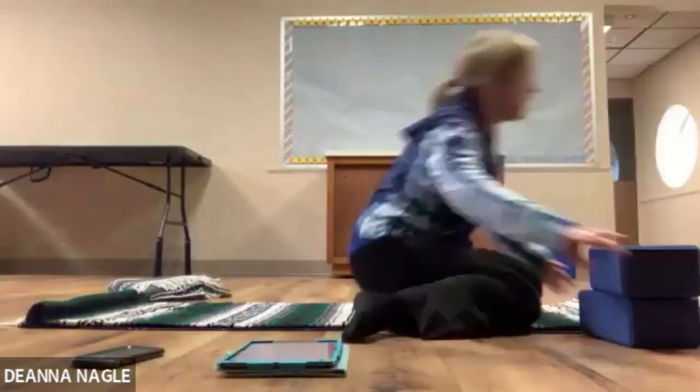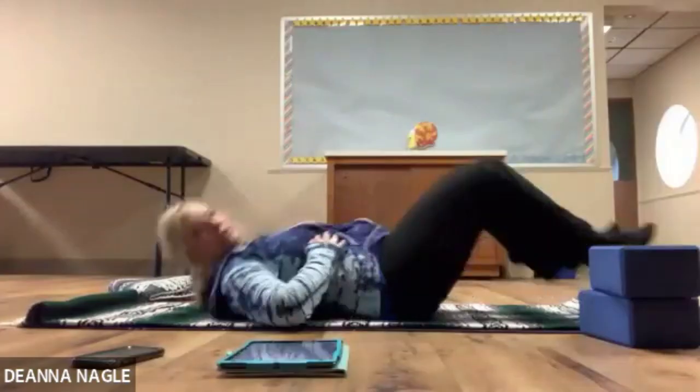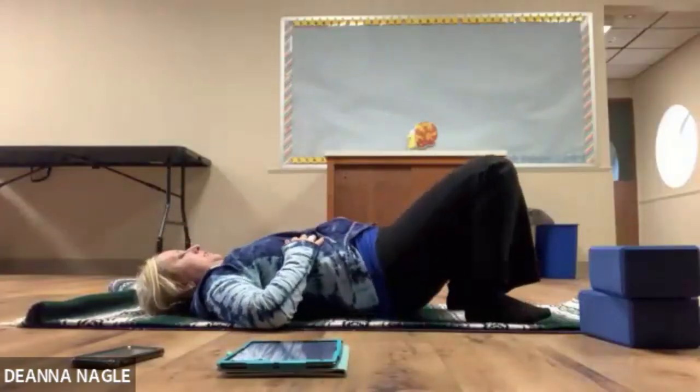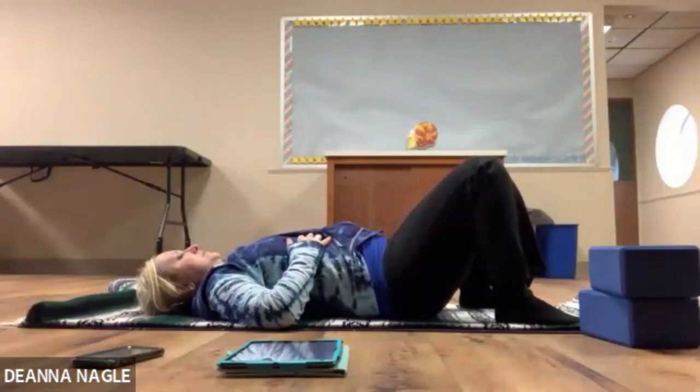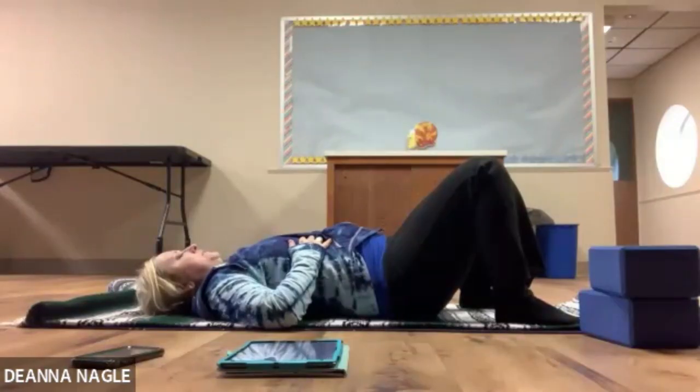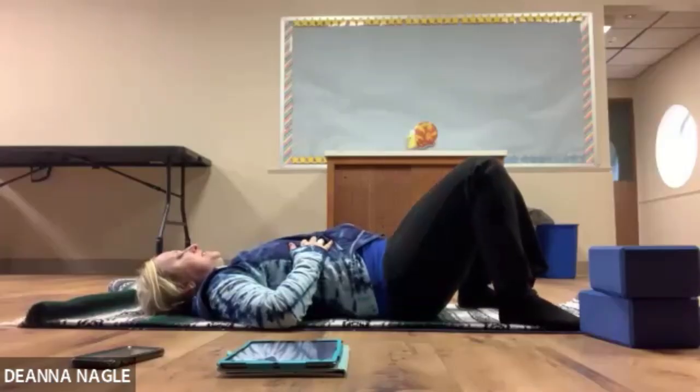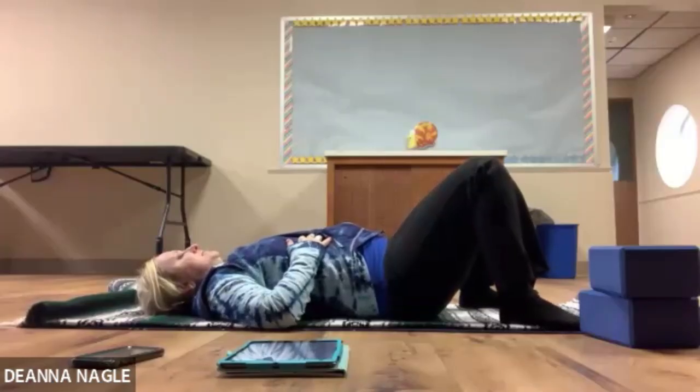Okay. Now we're going to place our hands on the front rib cage. Just go ahead, place your hands there. As you breathe in, try to press your ribs out towards your hands. As you breathe out, try to move your rib cage in, away from your hands, contracting. We're going to repeat that. Inhale, breathe into your hands. Exhale, contract the ribs away from the hands.